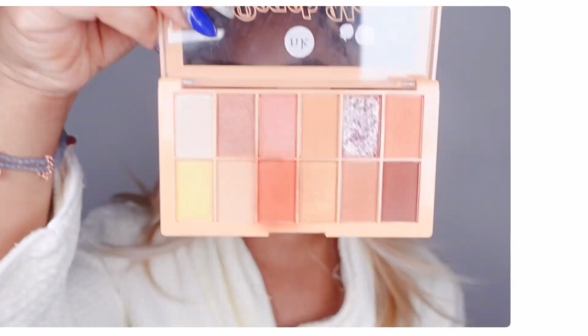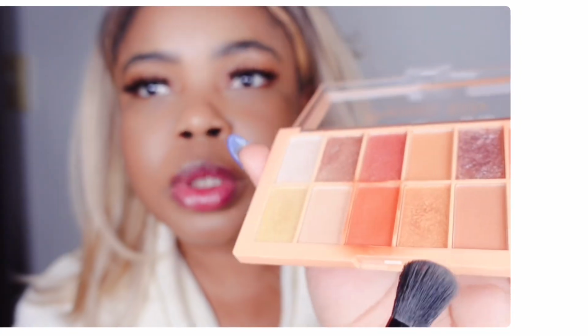The Merit Beauty foundation literally saved the day. It brought my skin back to, you know, even skin tone color. So right now I'm gonna be using this palette. I'll be using this shade right here to get some sort of color on my lid.